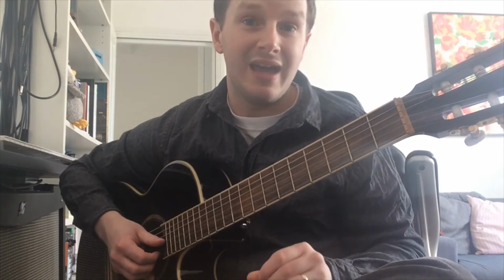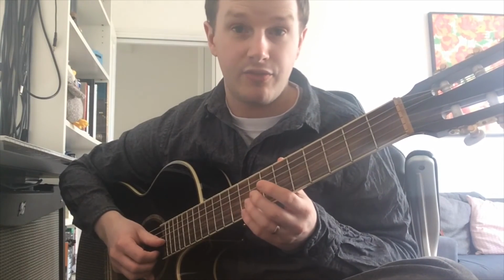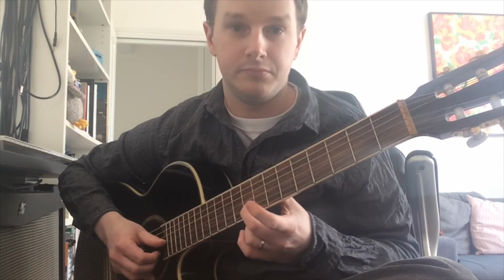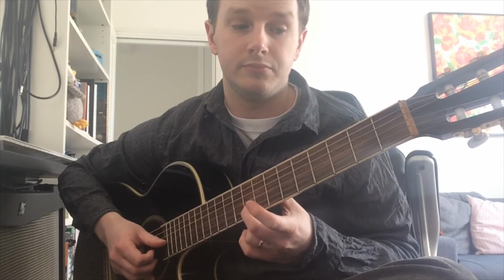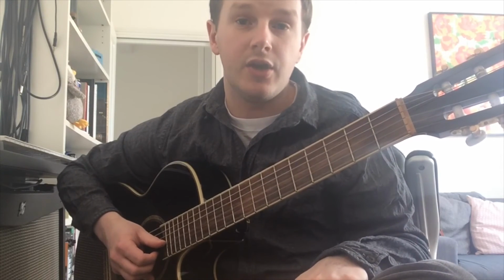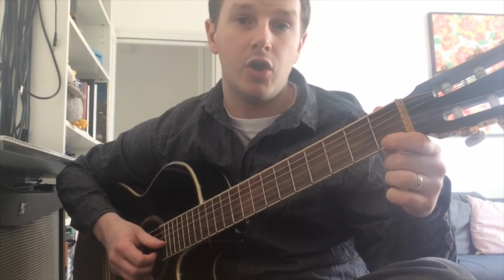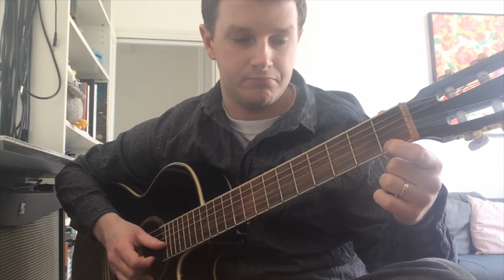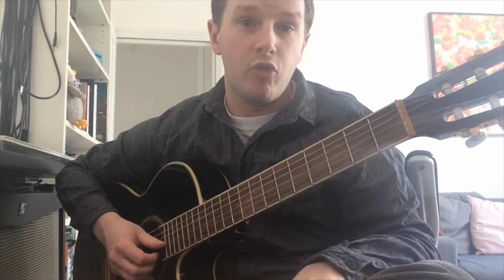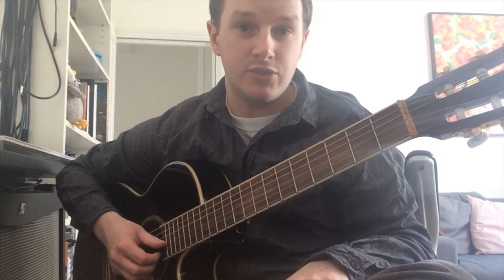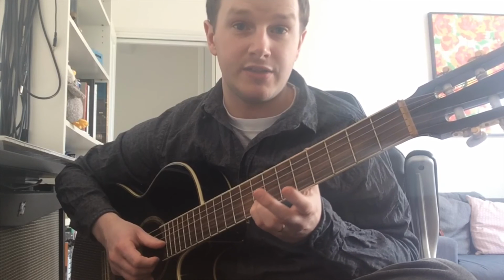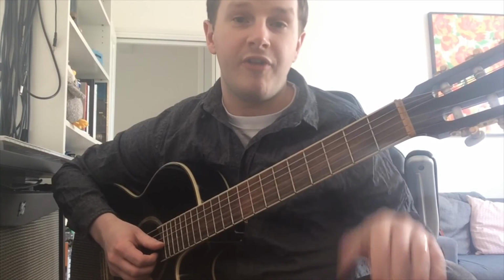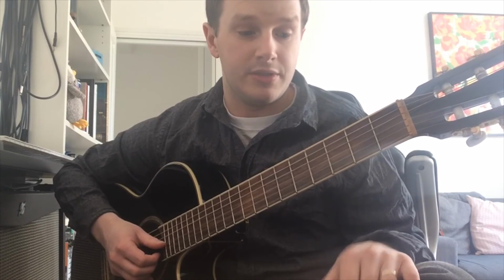Number 2 is going to be 9th fret on the B string. Number 3 is going to be 1st fret on the E string. Number 4 is going to be 8th fret on the B string. And number 5 is going to be 3rd fret on the B string.